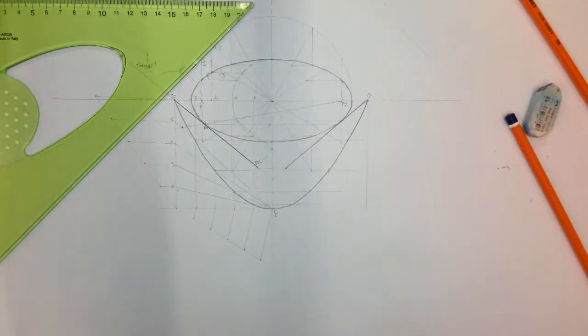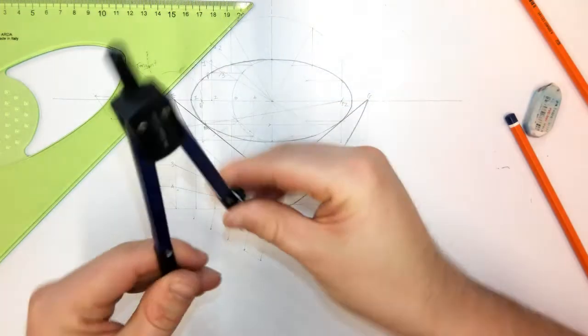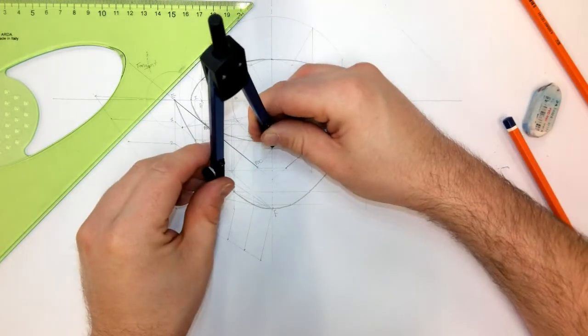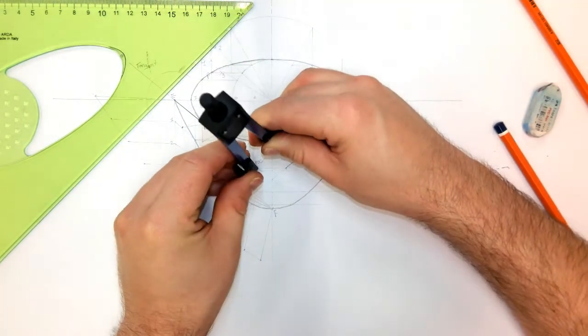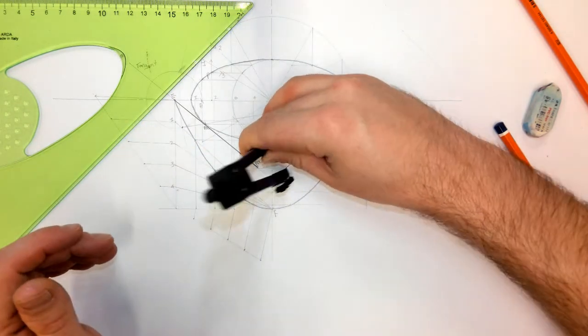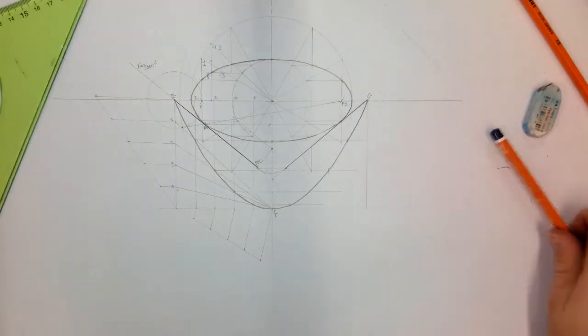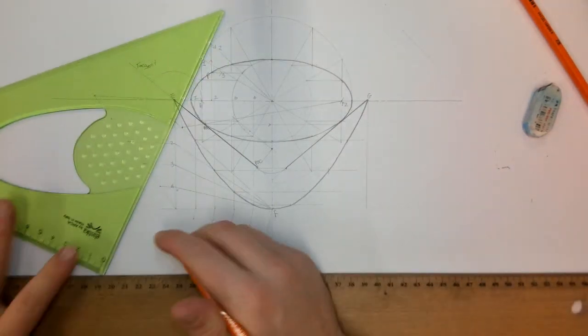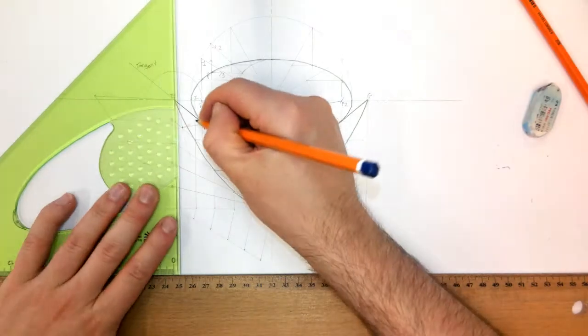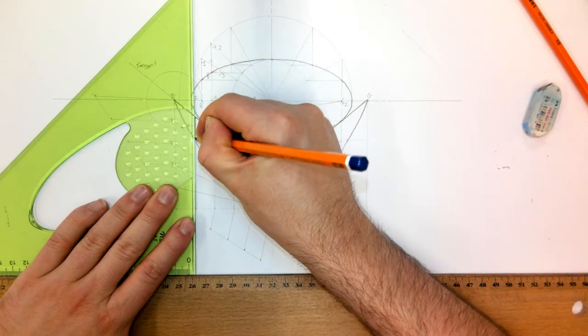Okay, and then you can draw in your radius 17. Okay, I'll fix that in a moment. Right. You can also draw the teeth on the mouth.